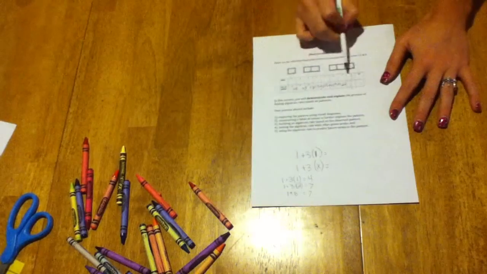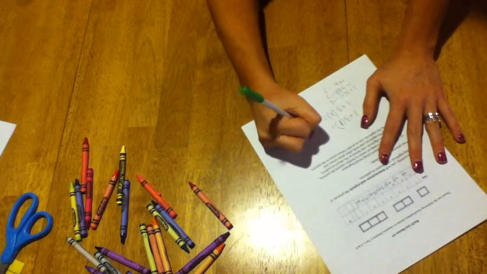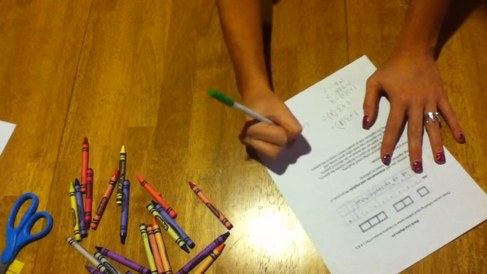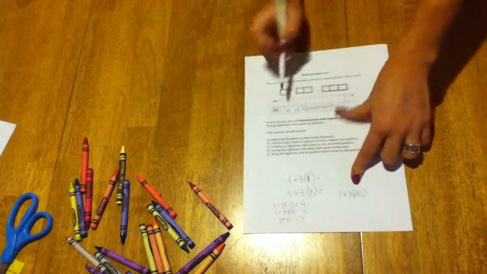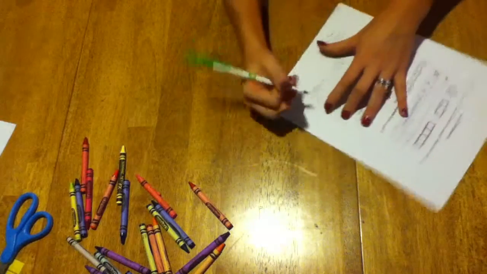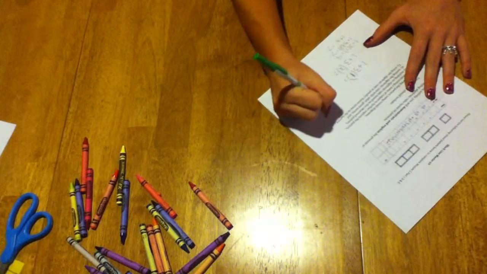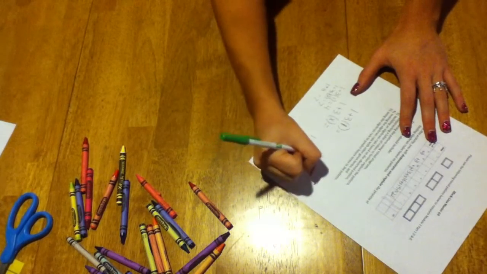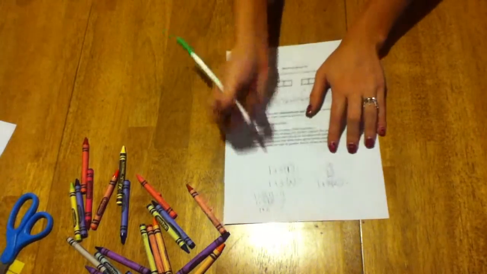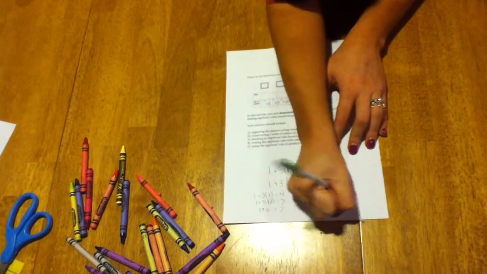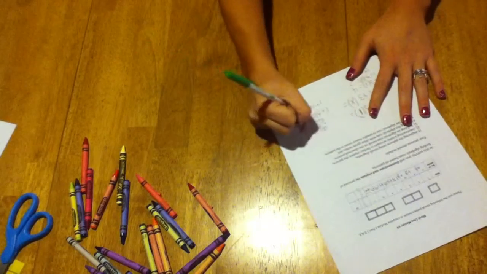Let's say we want to find the 20th term. You're going to do 1 plus 3 times 20, because 20 is where your x would be, and x is your steps at the very top. So 20 times 3 is 60, and you're doing 60 plus 1 equals 61.